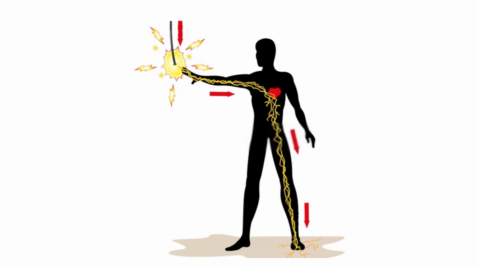Why touching the body of some electrical equipment can cause electric shocks?